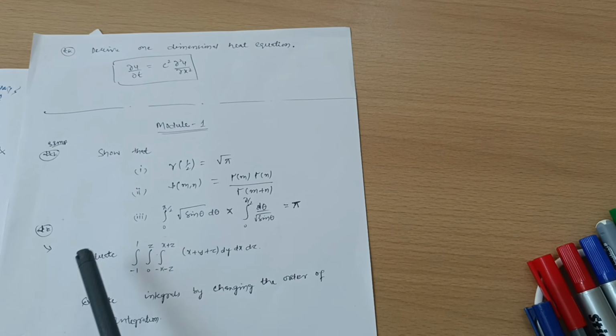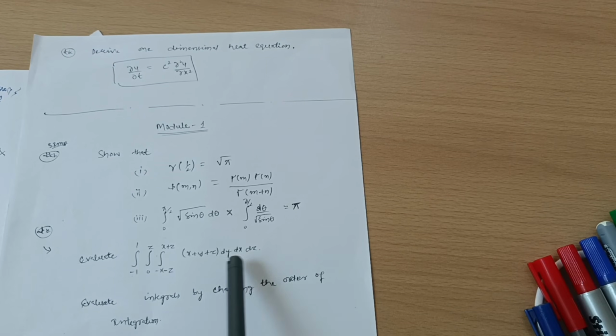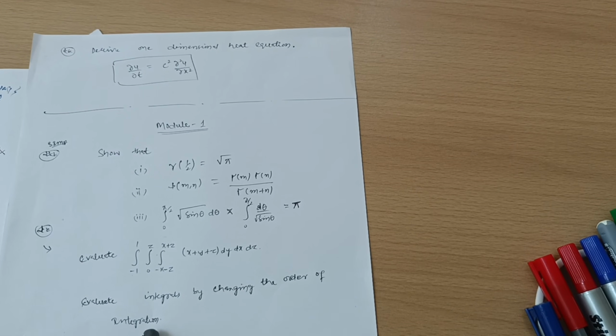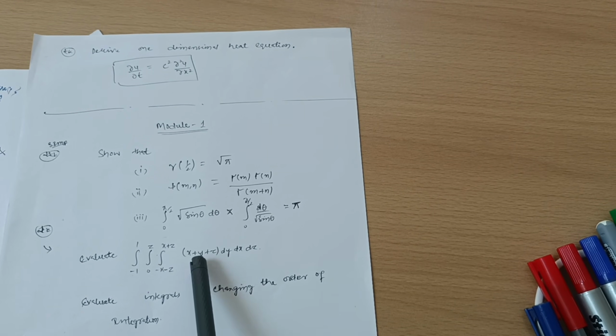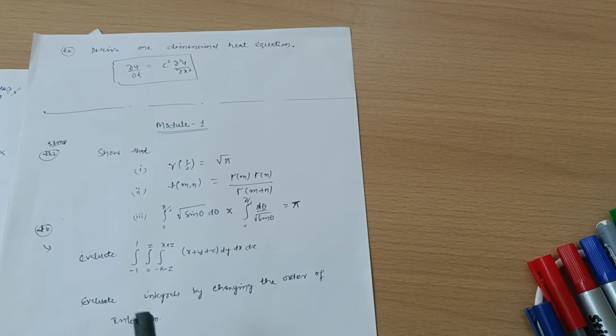Next, if somebody wants to score, they have to touch the triple integration part and also changing the order of integration. This is the triple integral of x plus y plus z dy dx dz, and evaluate integrals by changing the order of integration. This much portion is enough. If somebody covers it, they can easily pass the mathematics subject with flying colors.